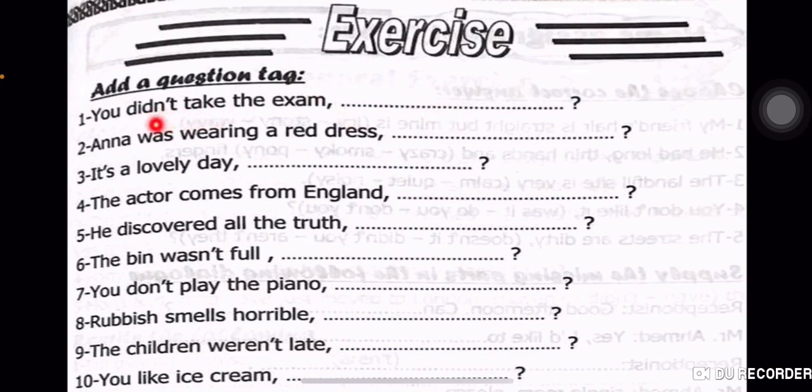We want to put the question tag in the following sentences. Before the question tag, we will find the comma, and at the end of the question tag, we will put a question mark. Here we found didn't, so we will change it from negative into affirmative. So we will change didn't into did. Then we put the subject you. So the answer will be did you.